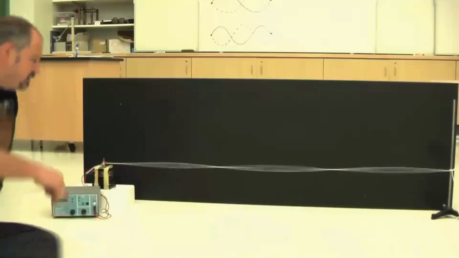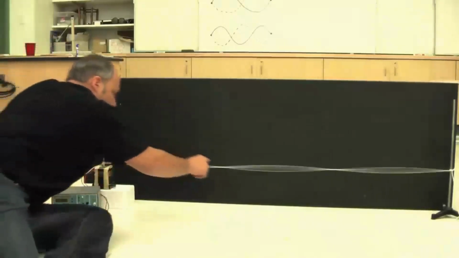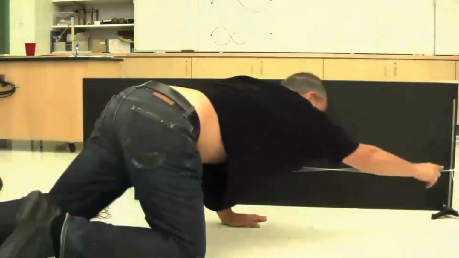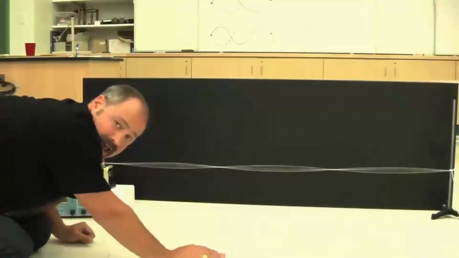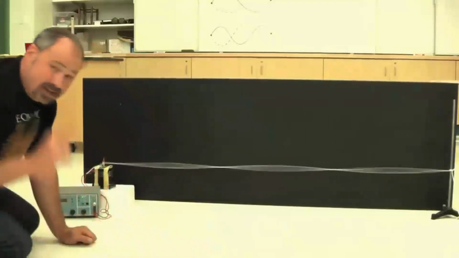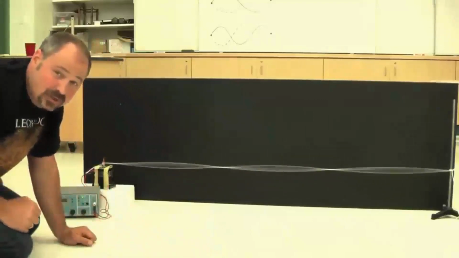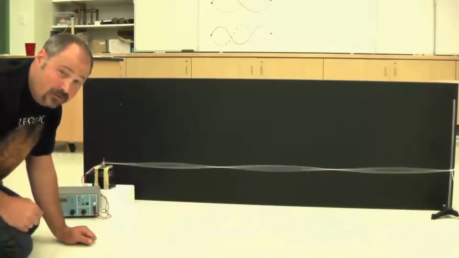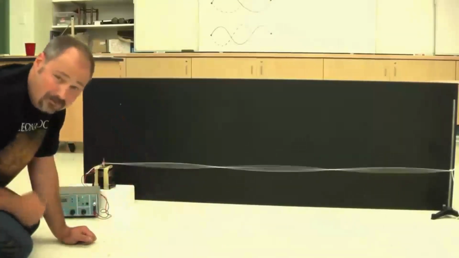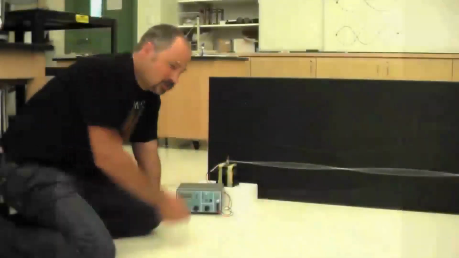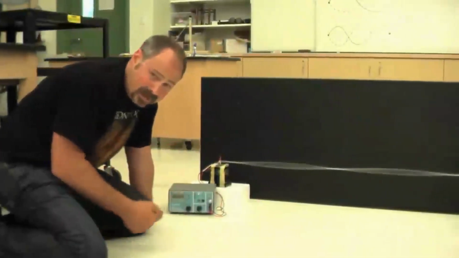How many wavelengths is this? Well, it's 1 and a half. 1 1/2 wavelengths. And it's easier to see in high speed. So check out this shot with the high-speed camera and verify for yourself that it is 1 1/2 wavelengths. So again, third harmonic, 1 1/2 wavelengths.